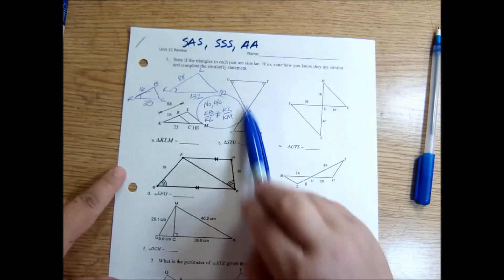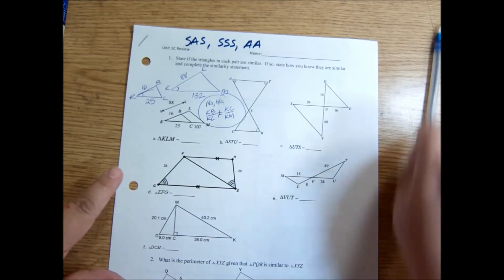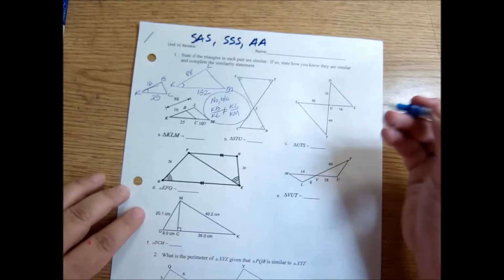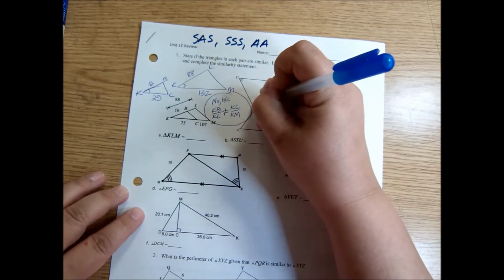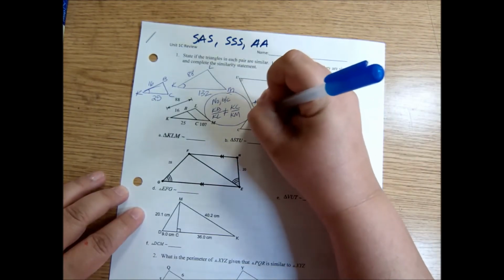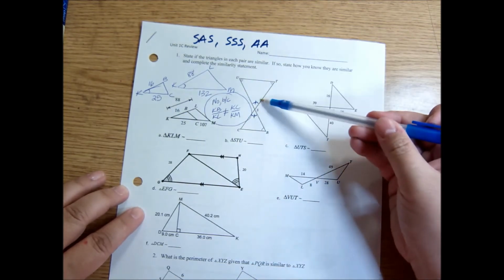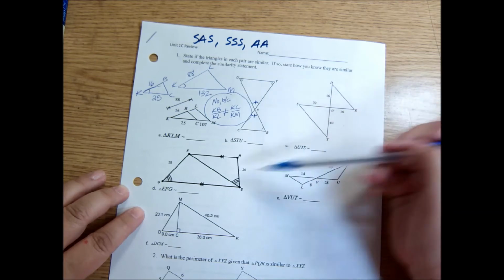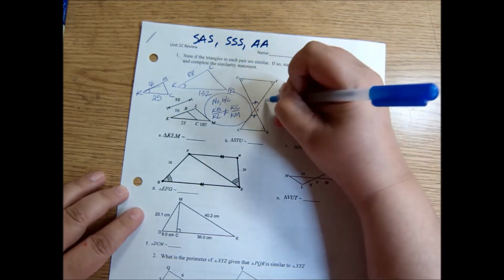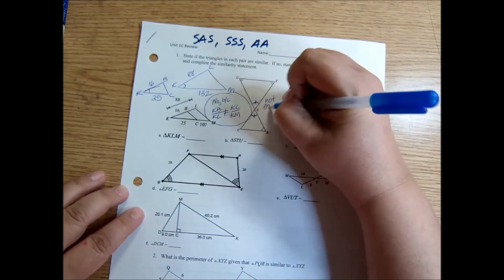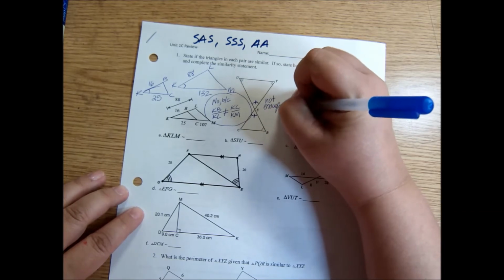So all I could use is angle, angle, which needs two pairs of corresponding congruent angles. And I'm going to use a different kind of marking just to show. Okay, those are congruent because they're vertical angles. But that's all I've got. So that's a no because it's not enough info. I don't have two pairs of angles, so I don't have angle, angle.